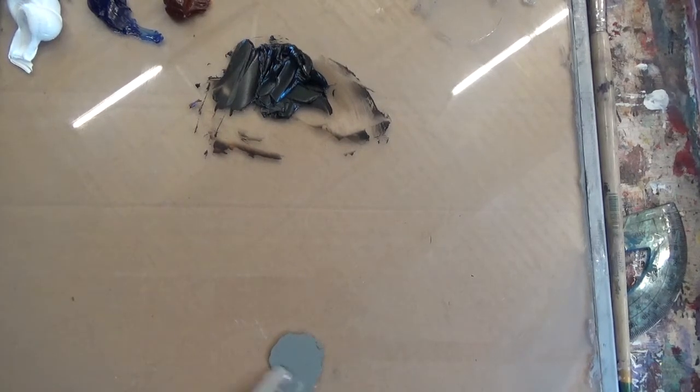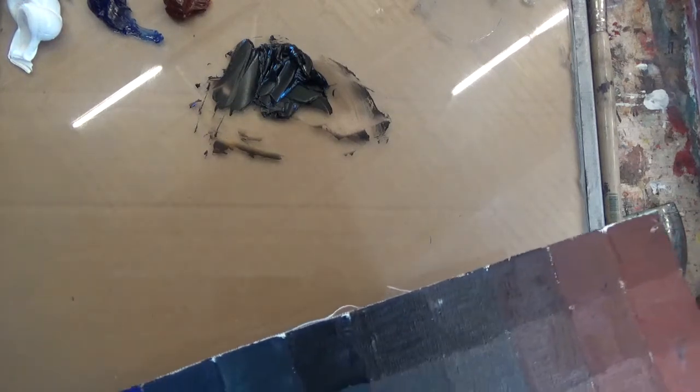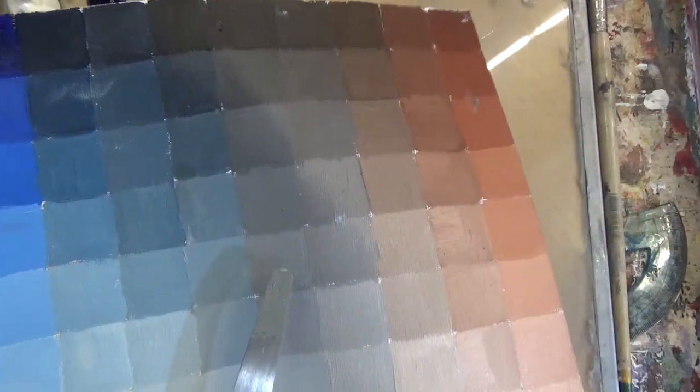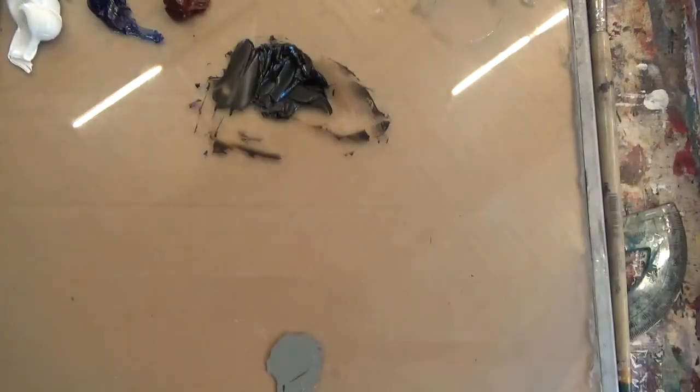So that looks pretty neutral. I can't really say if it's more blue or more burnt sienna. It's right in the middle of my value scale that I've already mixed, right? Okay, so pretty pleased with that.